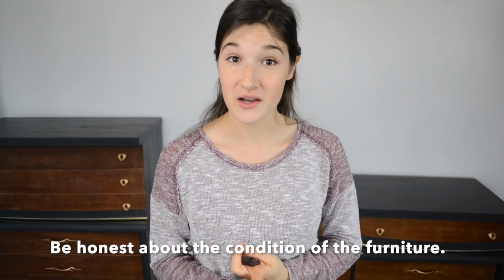Another tip: when you list your item, be sure to list any flaws that are in the furniture. Also list your measurements, although I will say the majority of the time people do not read your listing and will go ahead and message you and ask for measurements. But do take the time to write out a nice listing description and give your measurements and all of the details. If there are any issues with the furniture, be sure to include that. Try to be as honest and straightforward about your furniture as you can.